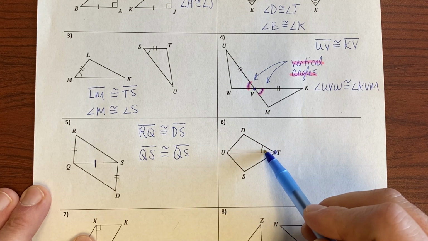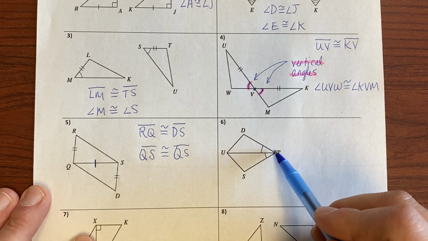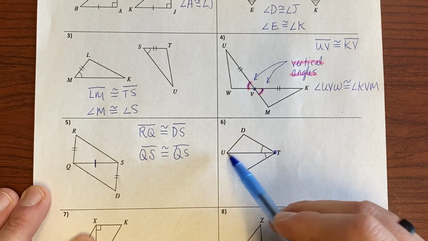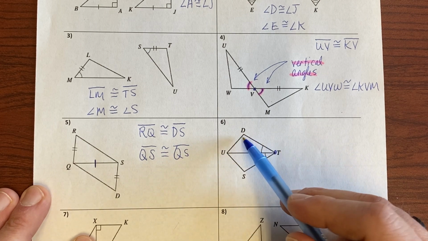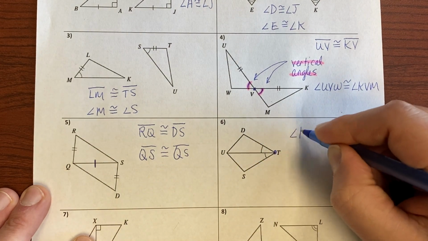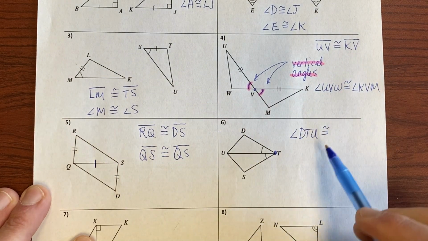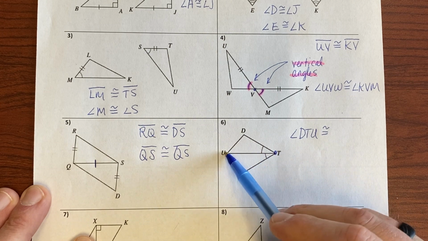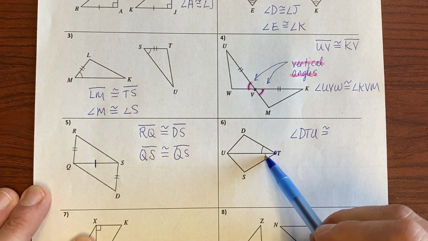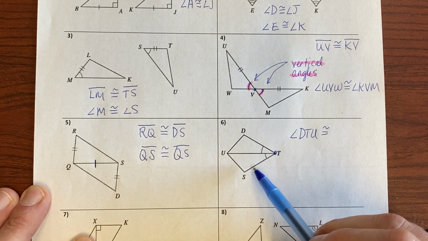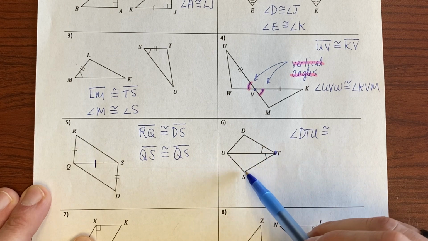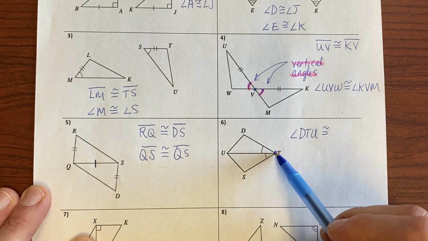So for this angle right here, I'm going to have to make sure that T, the vertex, is in the middle, and I can call it DTU or UTD. So I'm going to call that angle DTU. And I'm going to say angle DTU is congruent to this angle right here. And again, using 3 letters with the vertex in the middle, I'm going to call this angle STU.